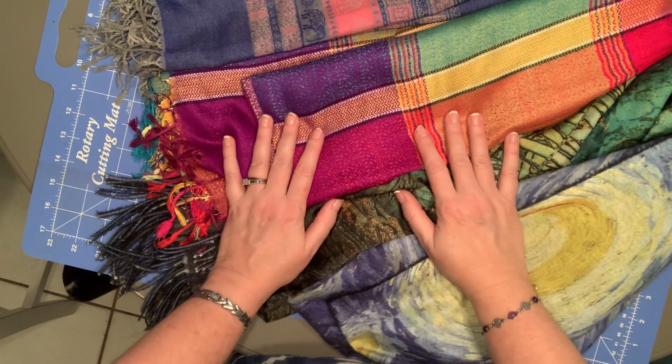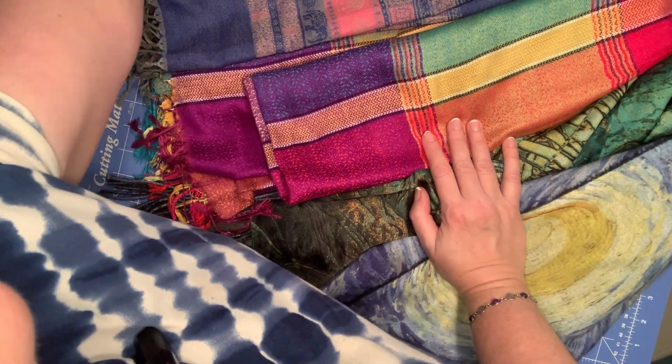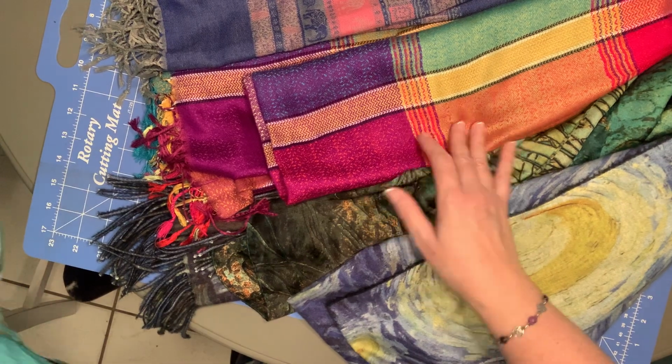Now, once we got into inventing all kinds of things, back in the 1940s, they invented polyester.